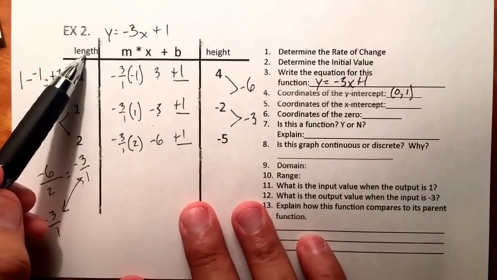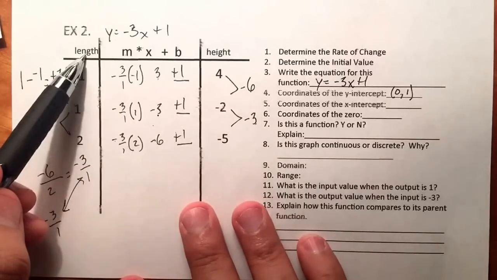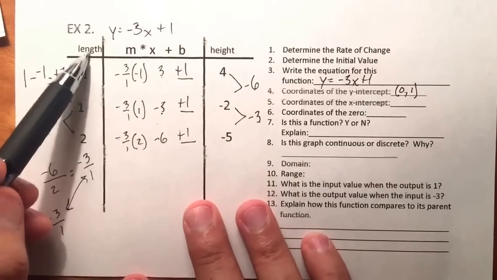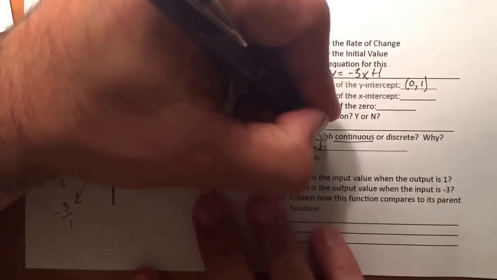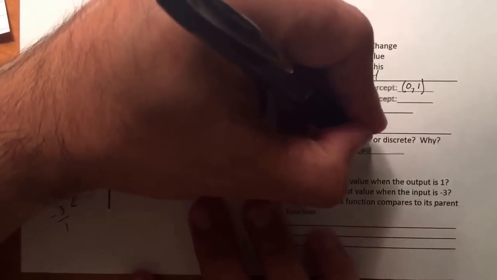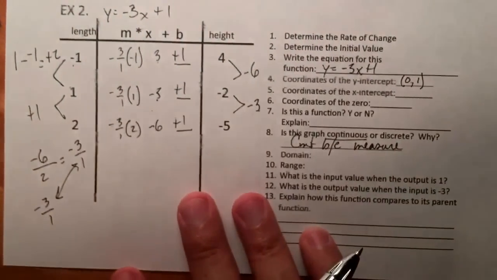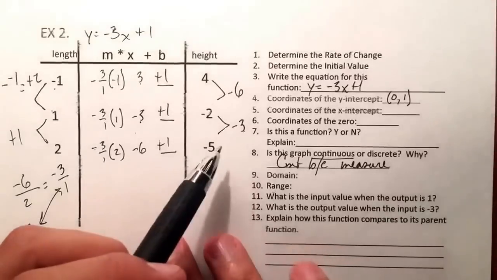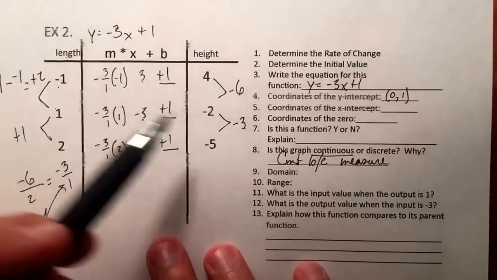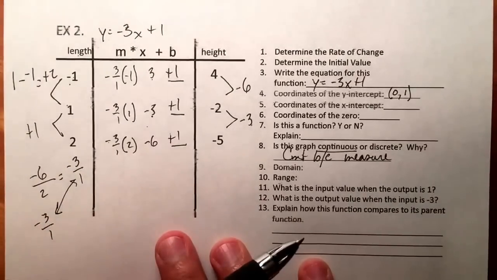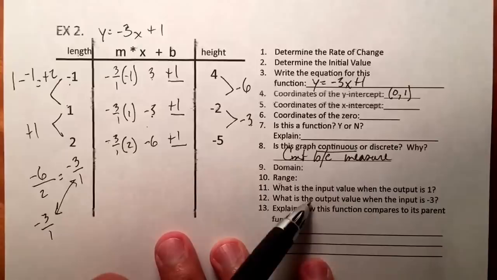If I'm dealing with length, is length continuous or discrete? Is it something that cannot be broken down? Is it something that I count, or is it something that I measure? Length is something that I measure, and therefore it is continuous because I measure it. Now the domain and range, you might want to graph this on your calculator. You want to think through what we've got here. Since it's continuous, what notation are we going to be using for the input and outputs?